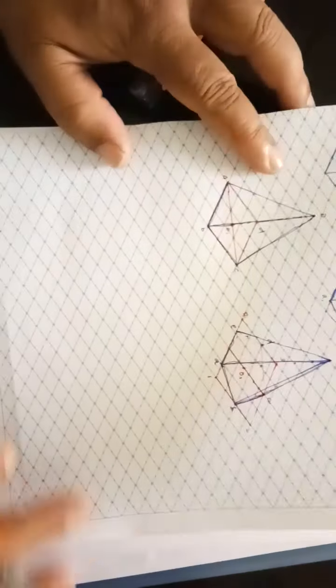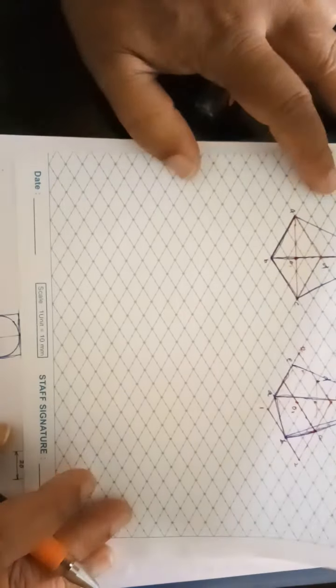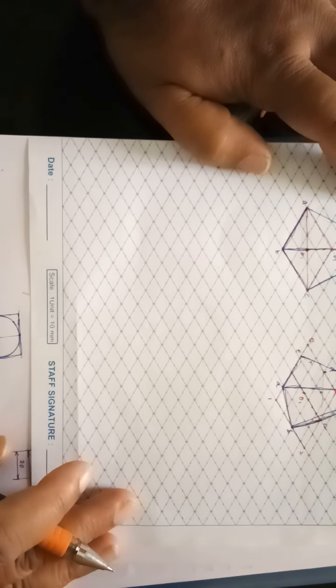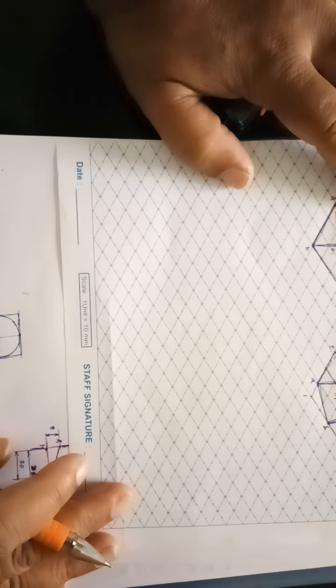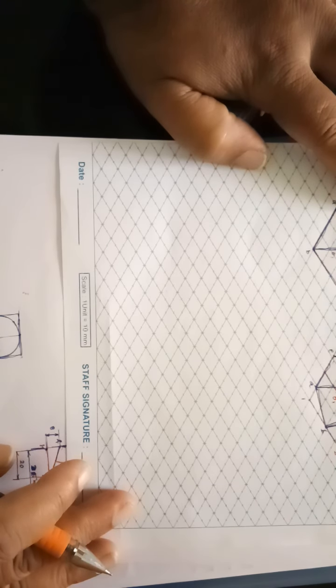So to draw the cone in isometric, suppose the base of the cone is 40 mm diameter and the height is 50 mm. What you have to do is draw a circle in isometric, find the center, take the height, and then complete the cone.